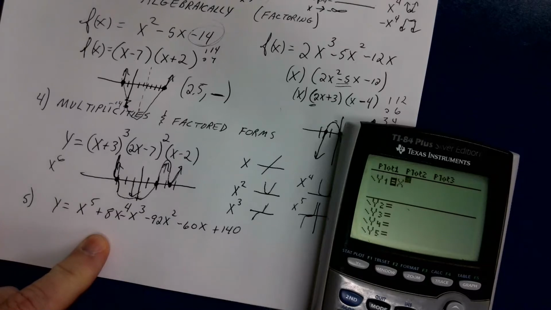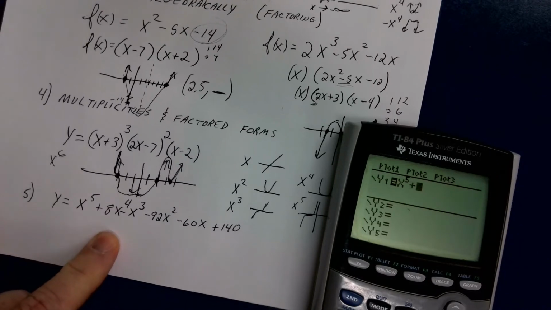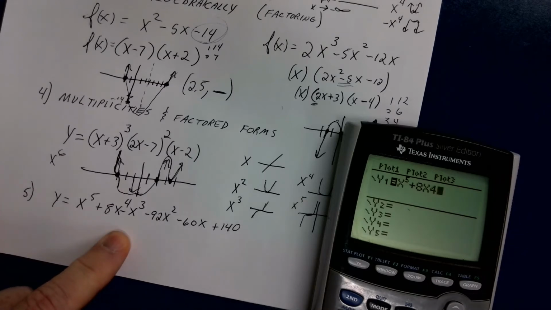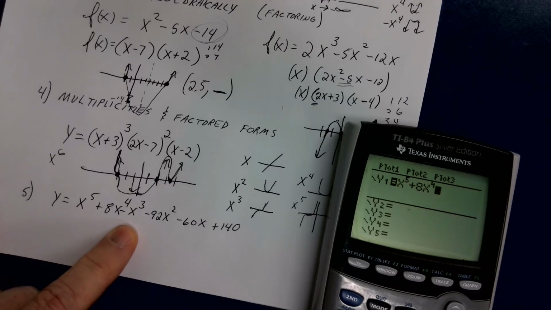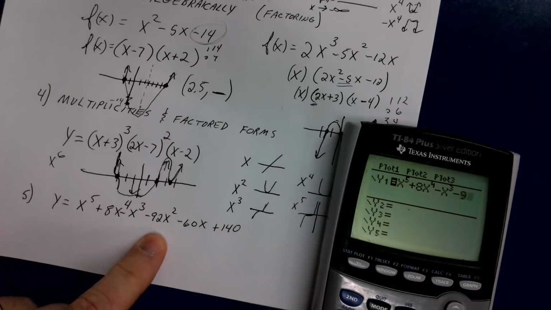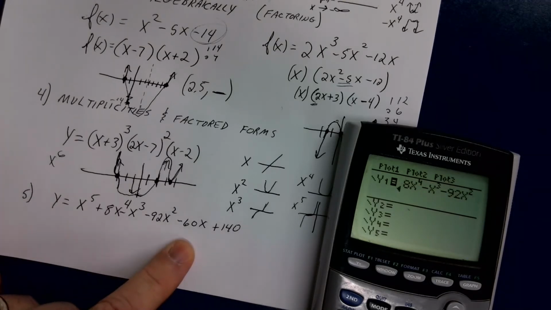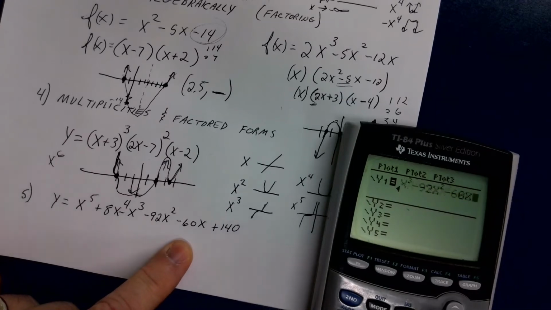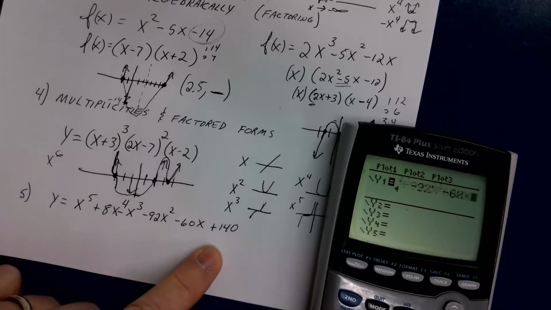So I'm going to go x to the 5th plus 8x to the 4th, minus x to the 3rd, minus 92x squared, minus 60x, and then plus 140.